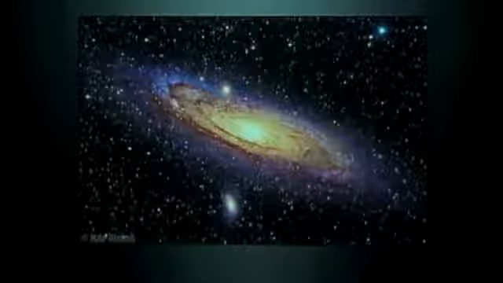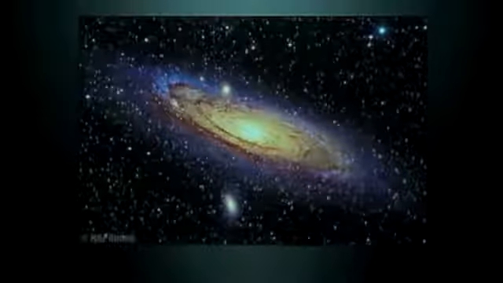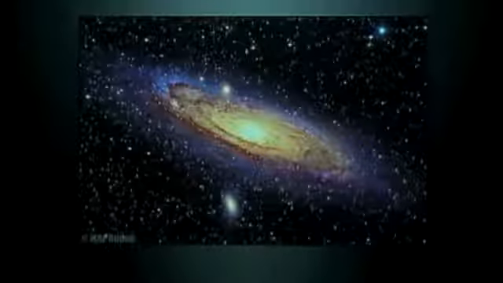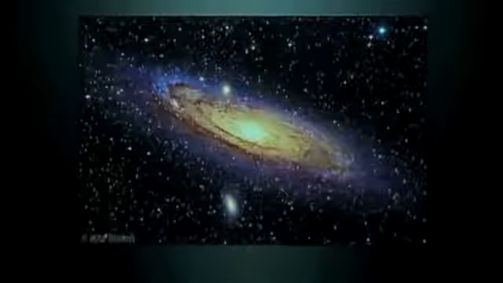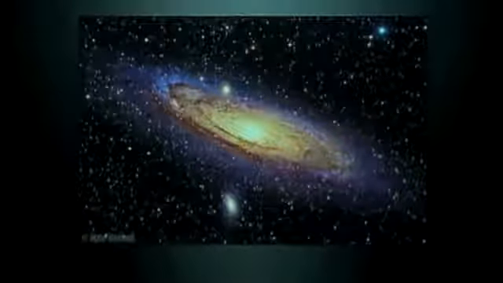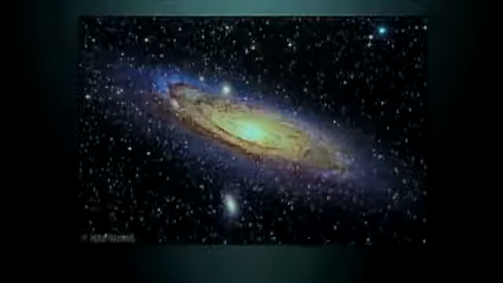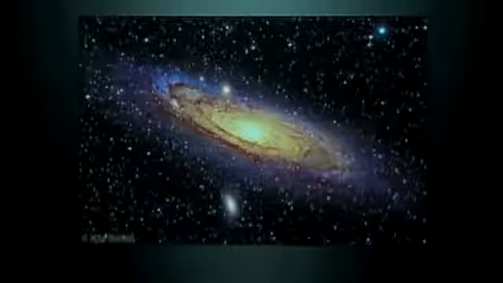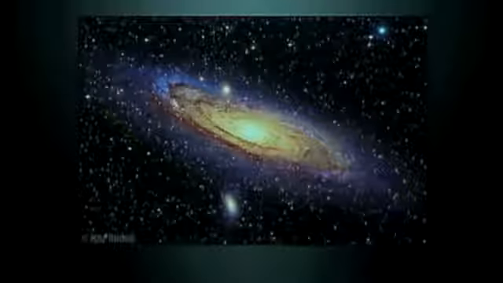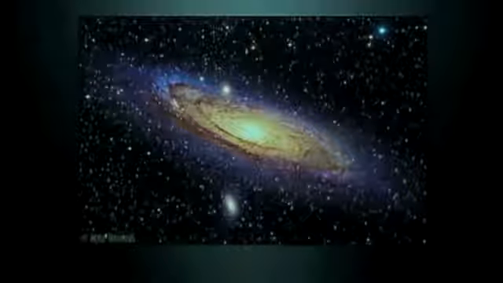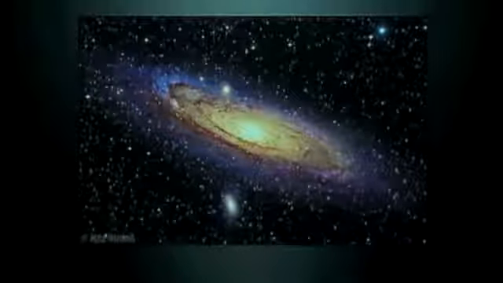Our nearest neighbor, the Andromeda galaxy, is part of our local galaxy group. Like the Milky Way, it's a spiral galaxy. It has many similar properties. So what's nice about it is it makes a good proxy for studying our own galaxy, because we're outside of it and we can see it from that exterior perspective.